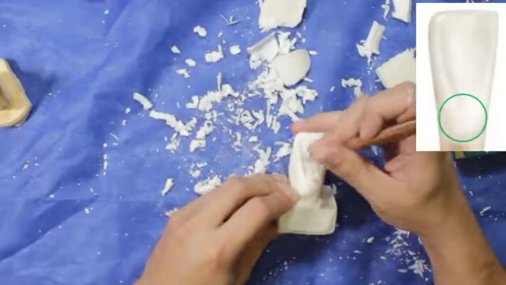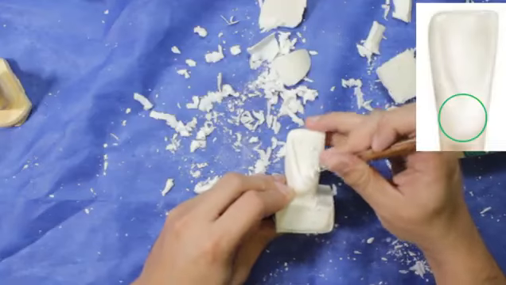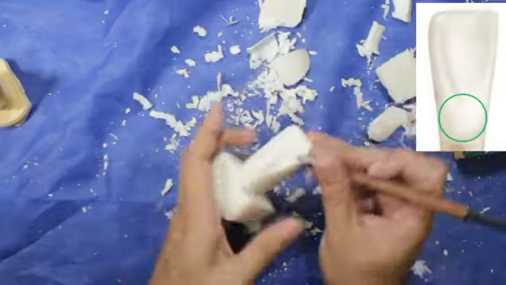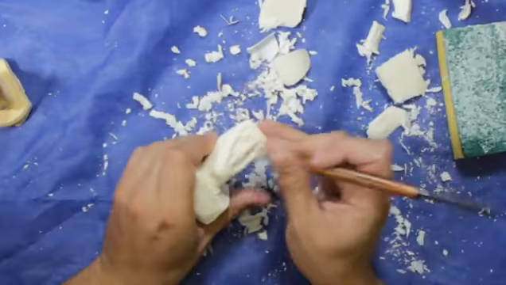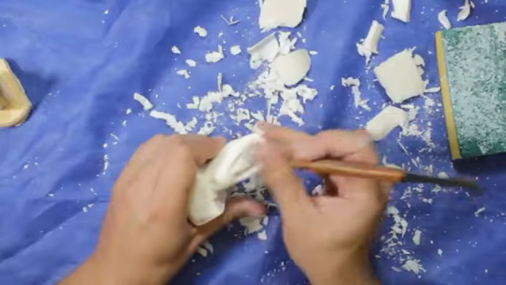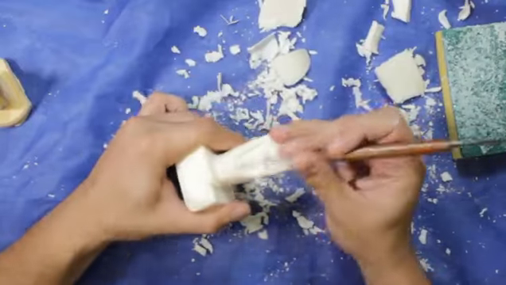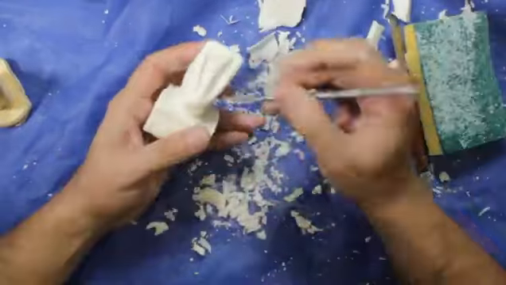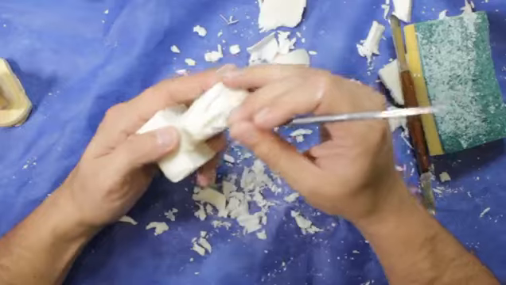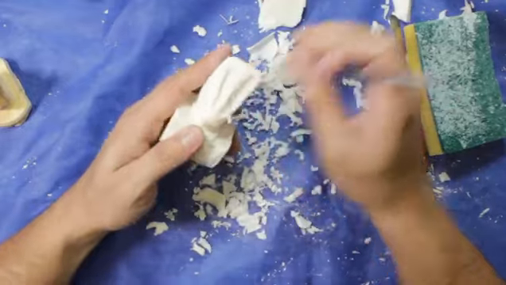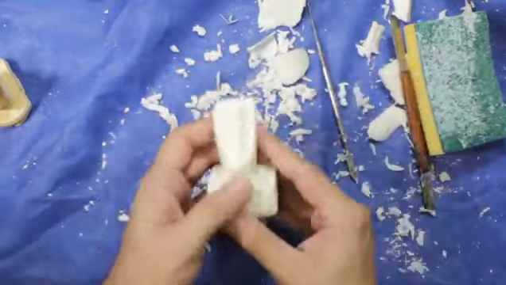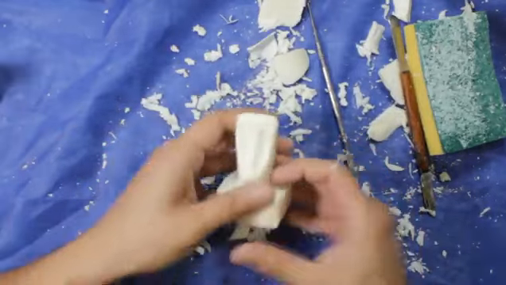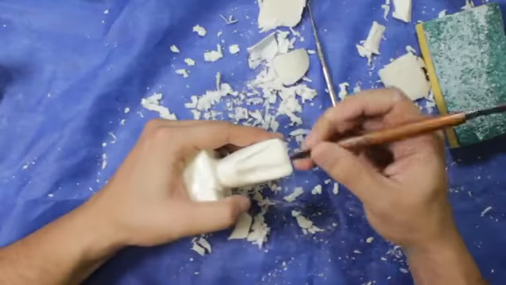You can also use the other side of the wax knife. With a smaller carver you will have more control on the tooth, so it will be more careful. Then we will carve the cheek, and here this heel is too much, we will smoothen this side.